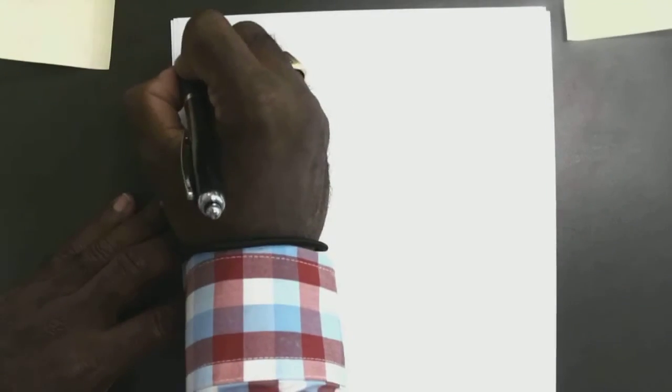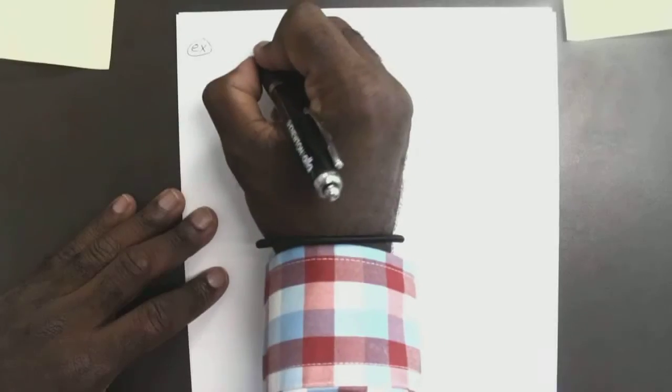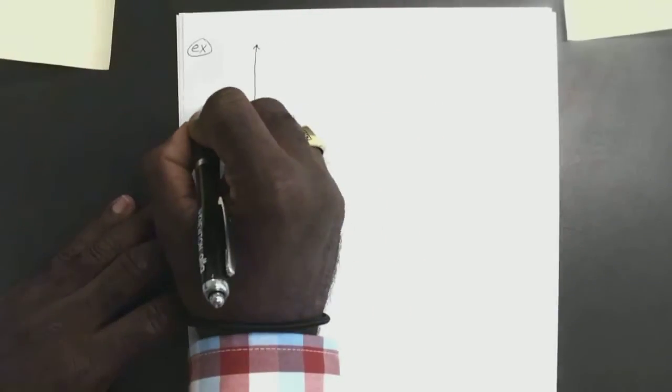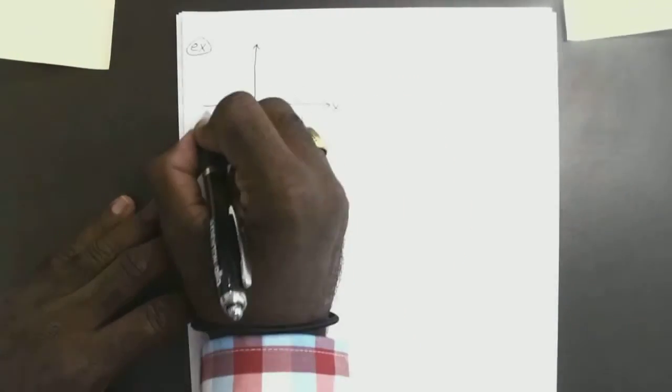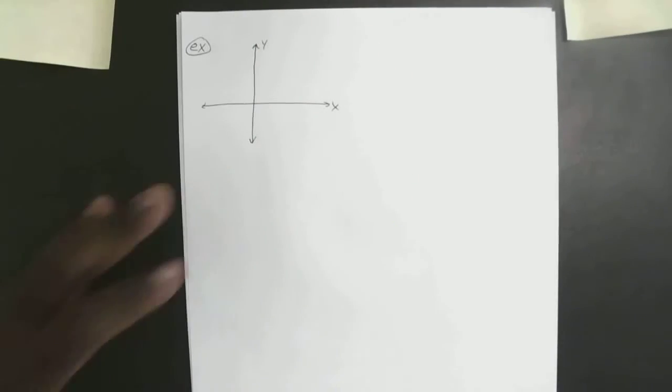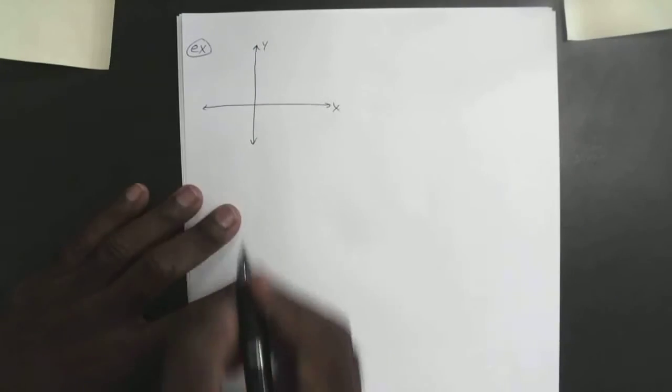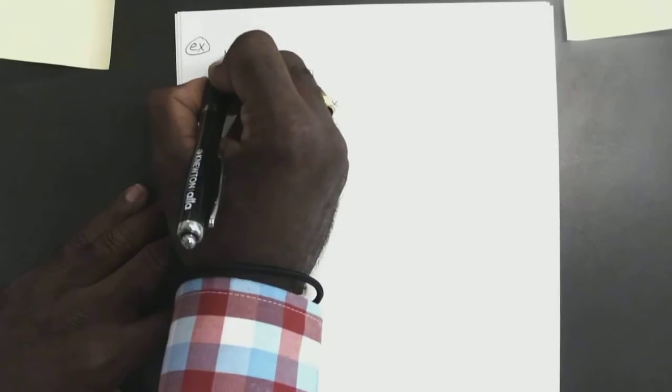Okay, so let's do one more example. Draw our x and y axis here, and let's say we just have a straight line going down that way.